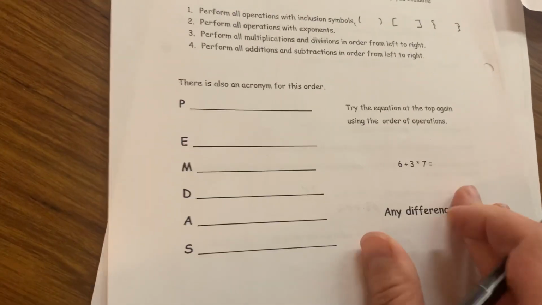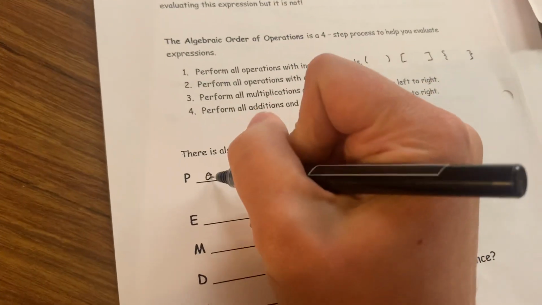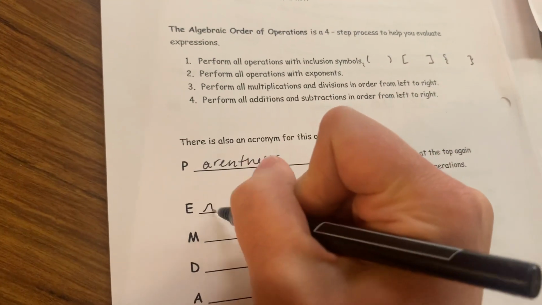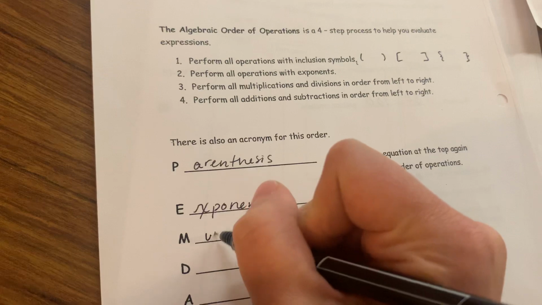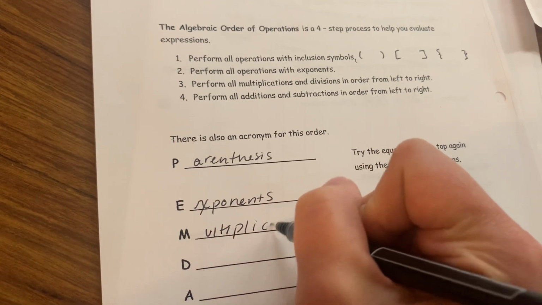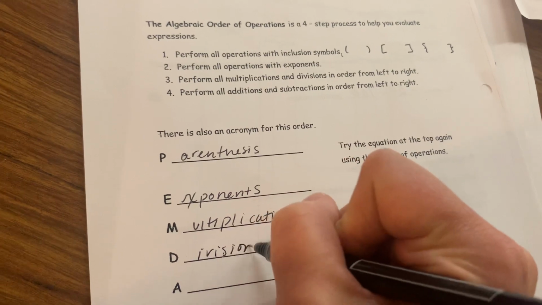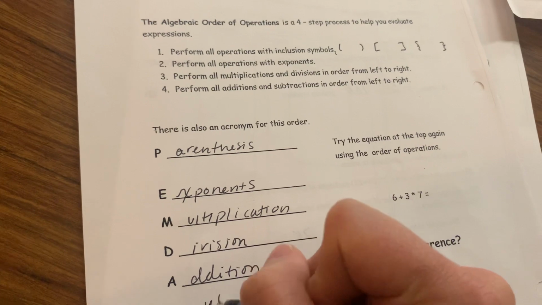You might have done this before, and there's an acronym for this, PEMDAS. Okay, so there's parentheses, there's exponents, there's multiplication and division, whichever comes first, and then there's addition and subtraction.